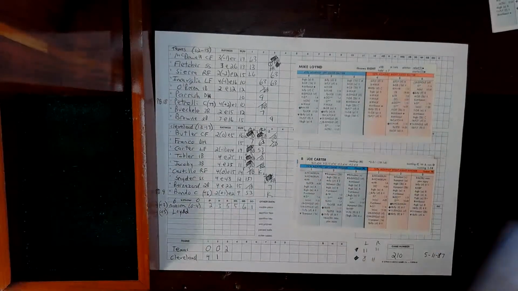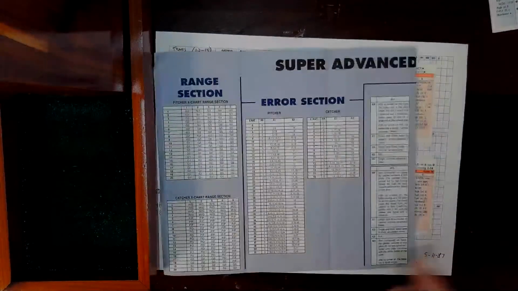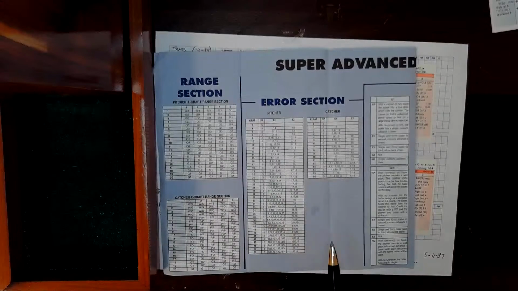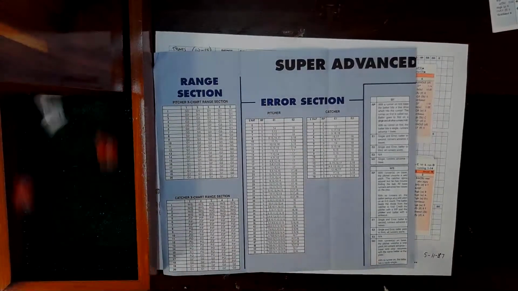So let's see here. E38 for a pitcher. There's a lot of numbers here. 6, 8, 10, 11, 12, 13, 15, 16, and 18. So, boy, you're going to really have to dodge these to not make an error.